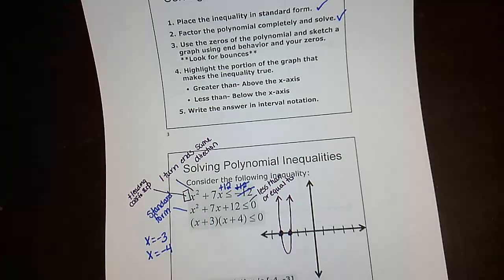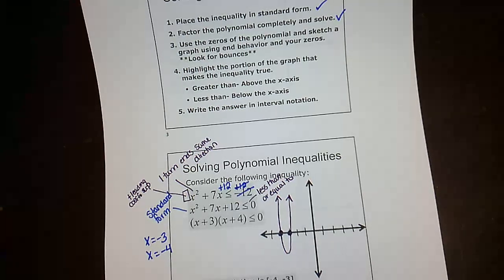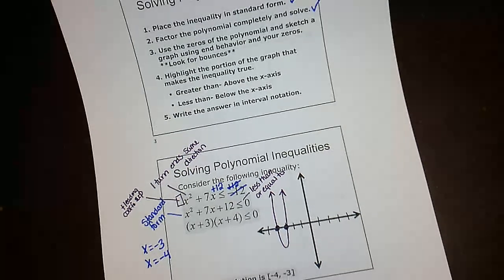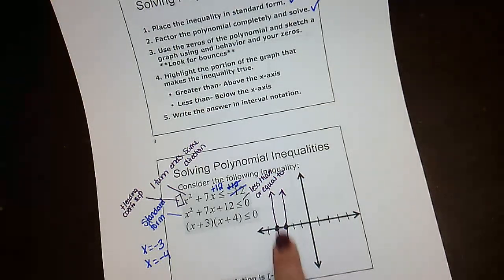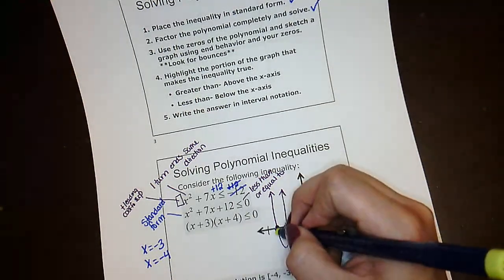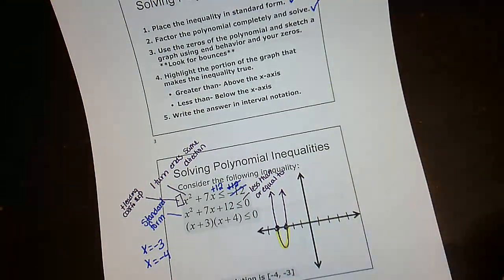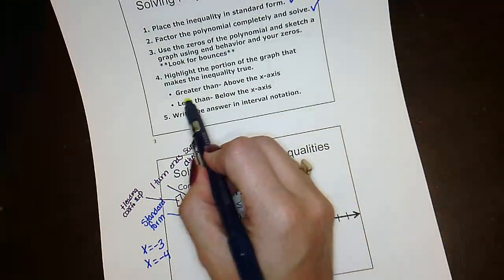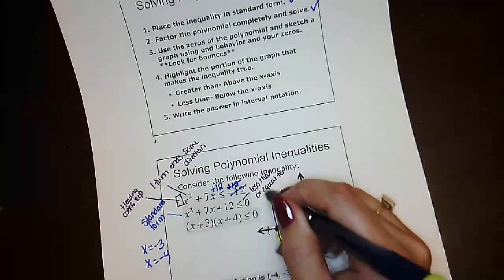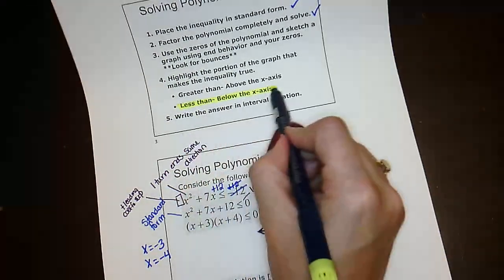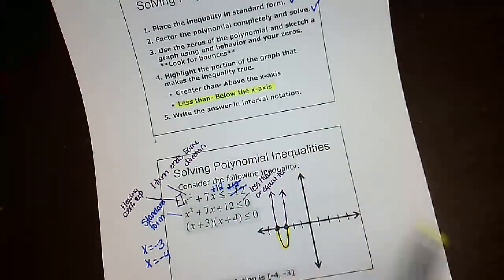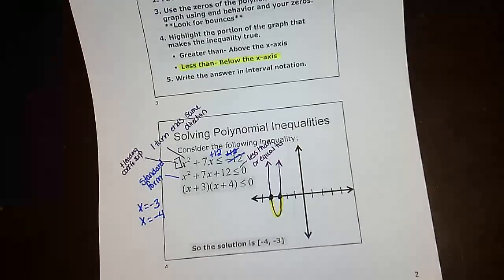Now we've got to test points to determine what our solution is. And because this is less than, it's going to be on the bottom of the graph. So our solution is going to be between negative 4 and negative 3. Because if it's greater than, it's above the x-axis, so these are not our solutions. If it's less than, it's below the x-axis. So if I graph it, I can easily see what my solutions are.